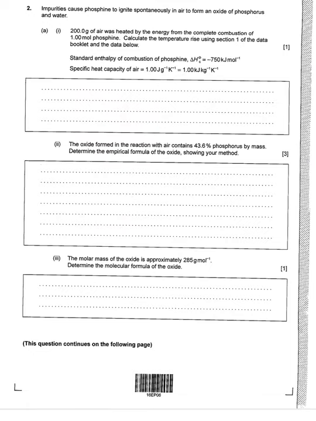Part 2, they talk about impurities, and then they give you a bunch of data there, and they want to know what's the temperature rise using section 1 of the data booklet. So I know I have 1 mole of PH3, and I see that I get 750 kilojoules per mole. So 1 mole of PH3 times the 750 kilojoules per mole released means there'd be a negative 750 kilojoules of energy being released.